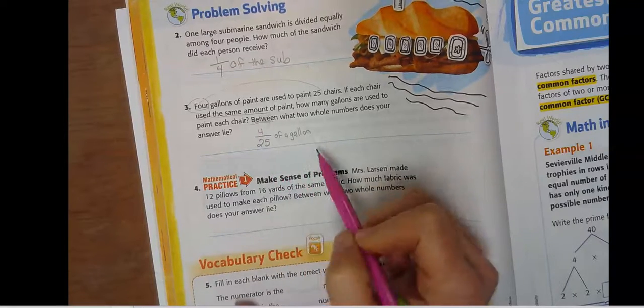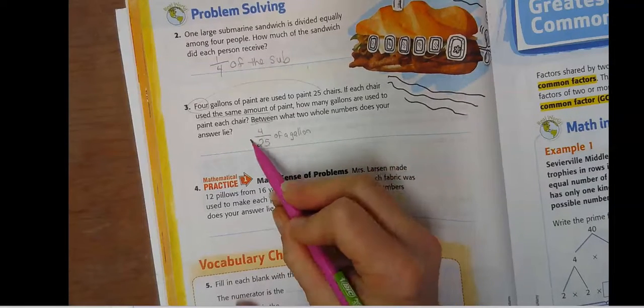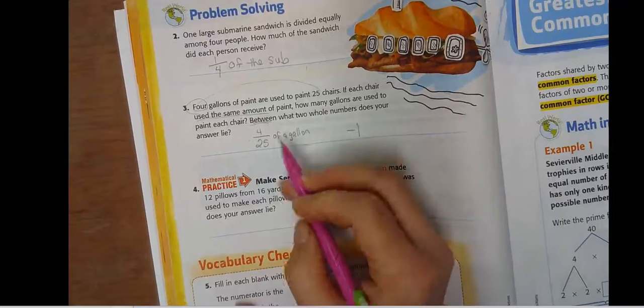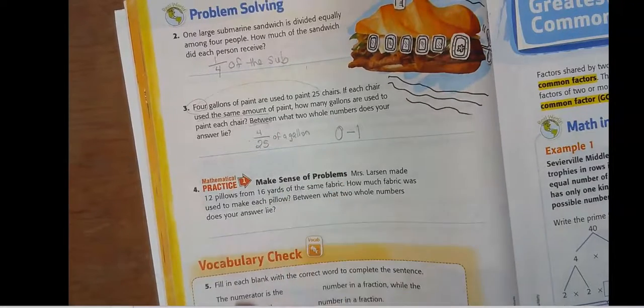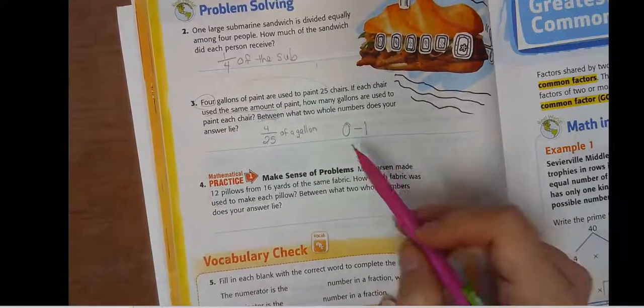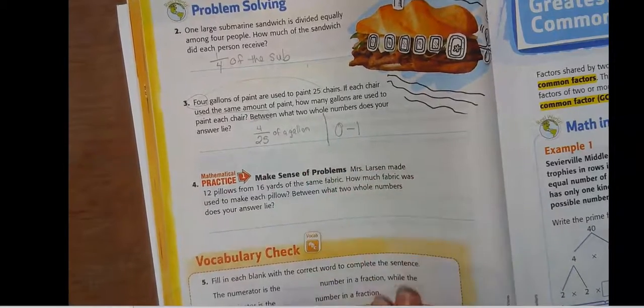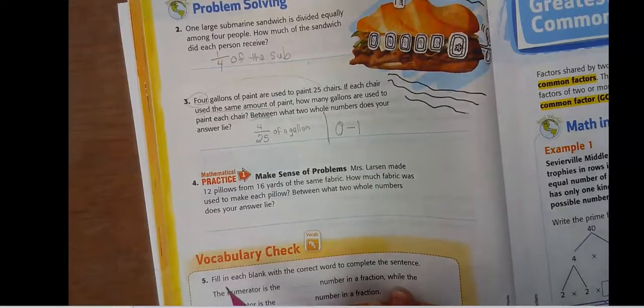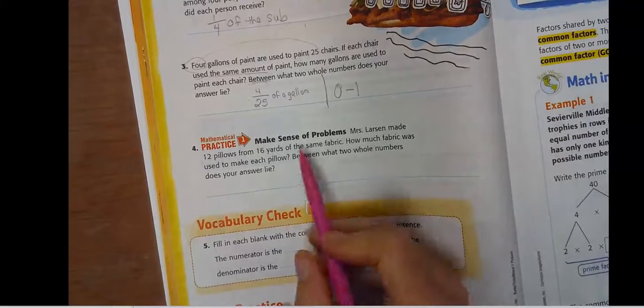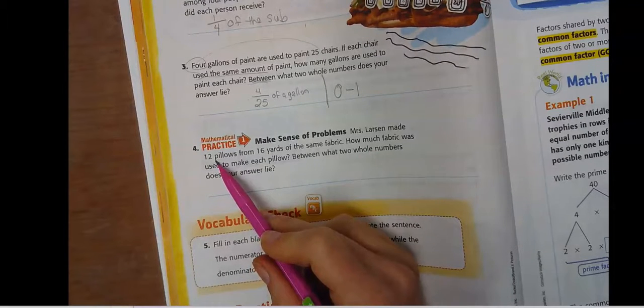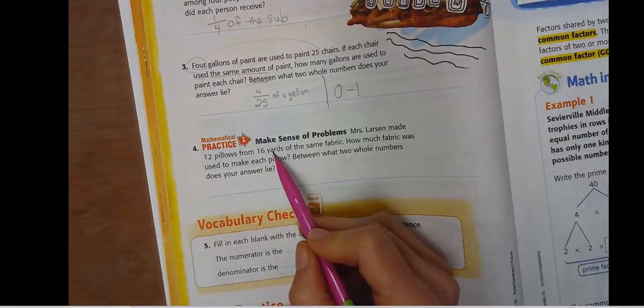But here it's asking between what 2 whole numbers? Well, I don't have a whole thing yet, but I have more than nothing. So it's between 0 and 1. Maybe you didn't catch that there were 2 question marks here and 2 questions. Naughty, naughty, read closer. Number 4, Larson made 12 pillows from 16 yards.